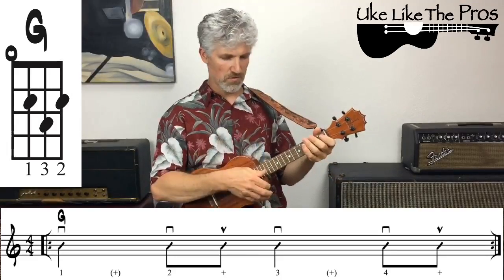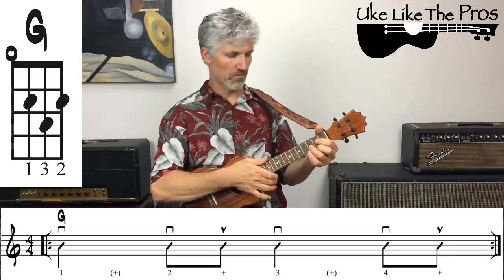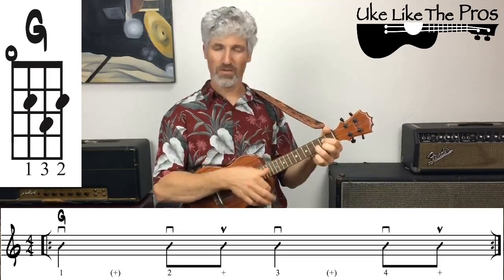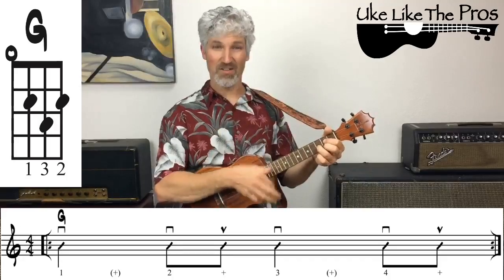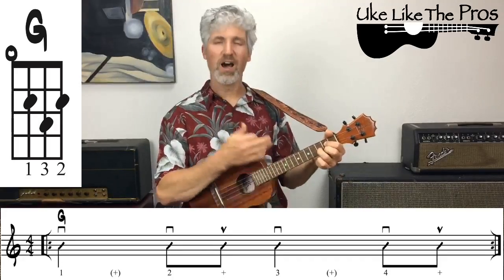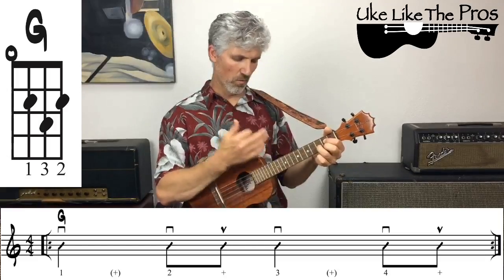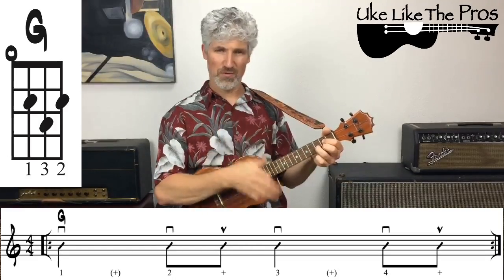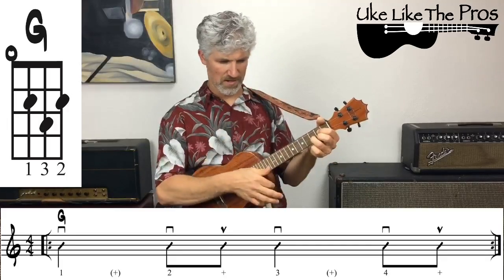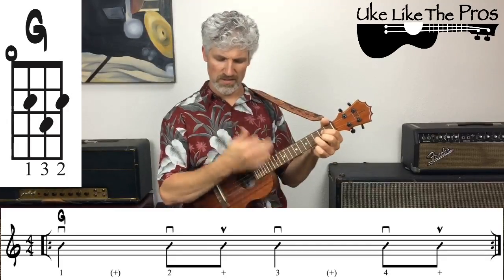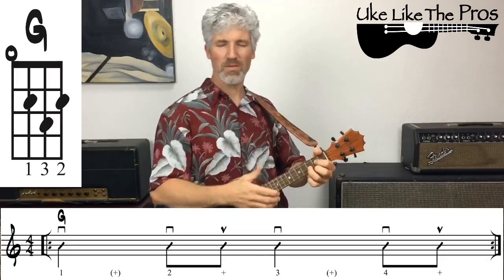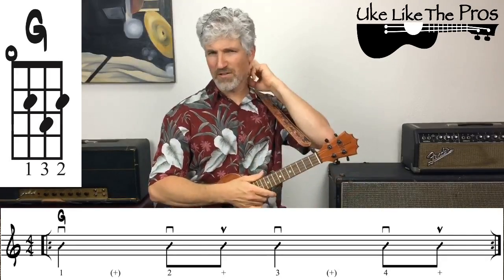1, 2, 3, 4. So it's down, down, up, down, down, down, down, up, down, down, or 1, 2, and 3, 4. Let's just keep going. 2 and 3. Nice, relaxed wrist. 1, 2, 3, 4, and. Okay, so that's the basic rhythm.